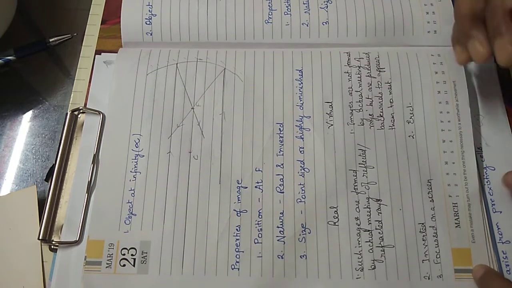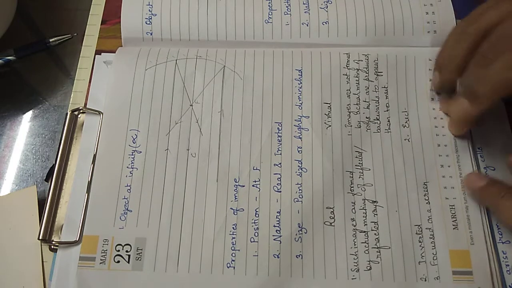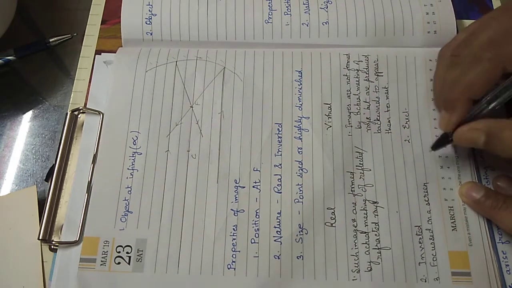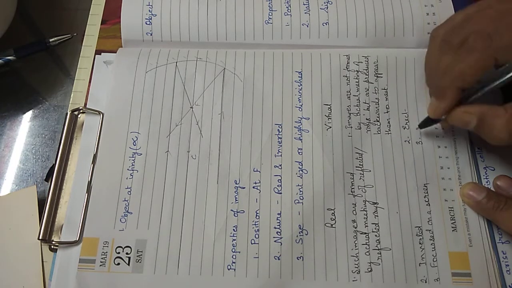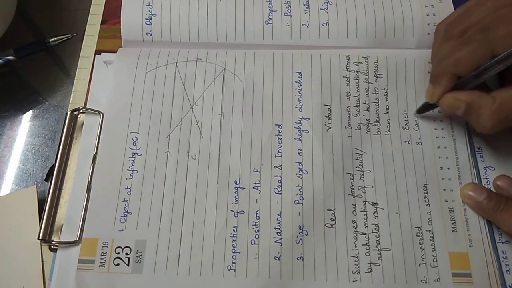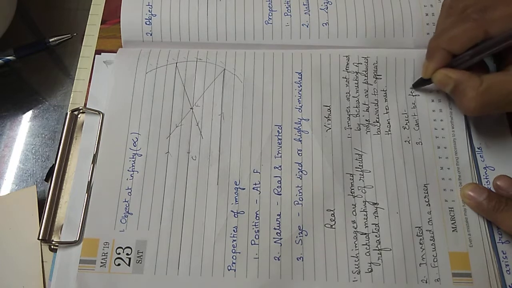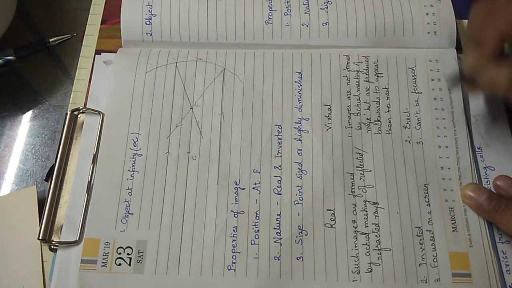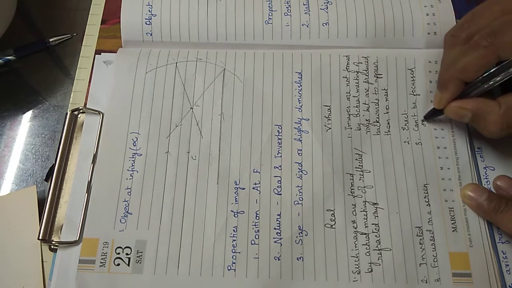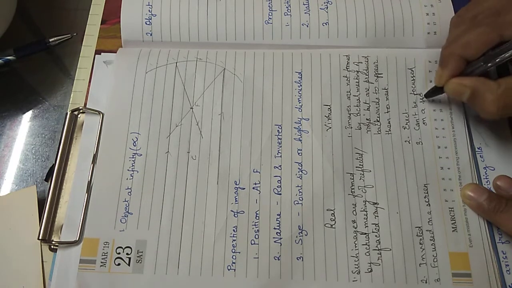So in the movies, whatever you see in the movie hall, those are actually real images. And virtual images can't be focused on a screen. So these are the basic differences between a real image and a virtual image.